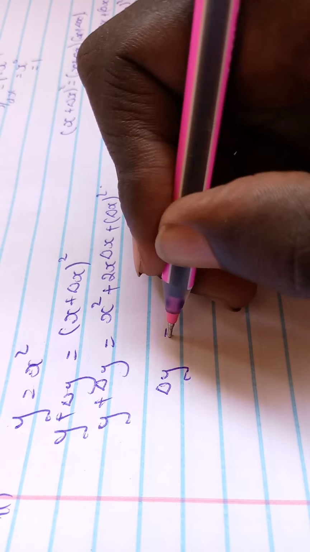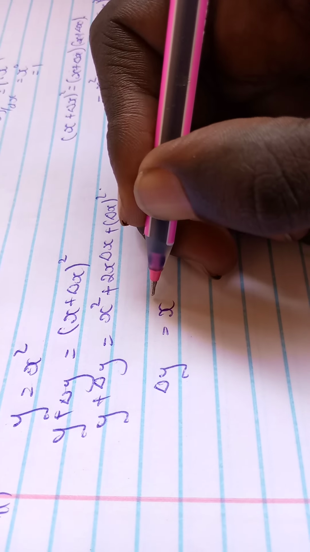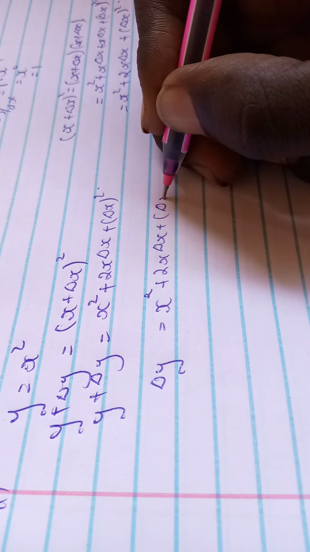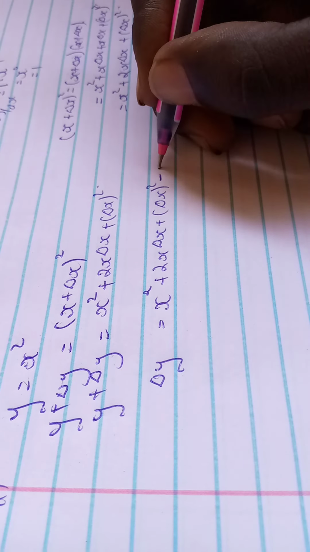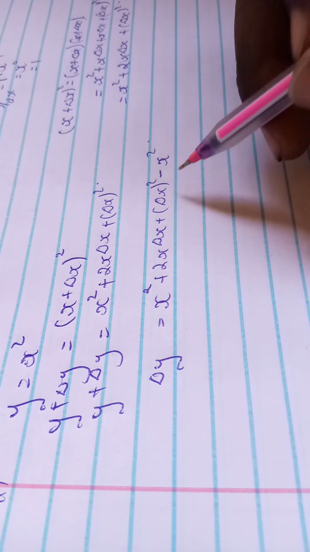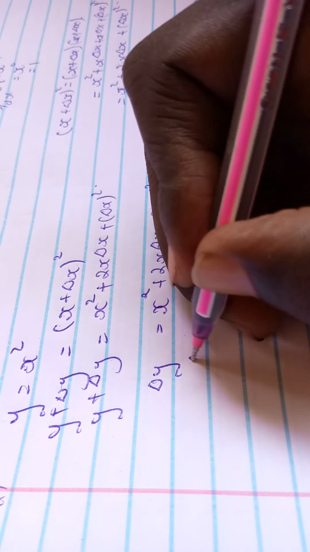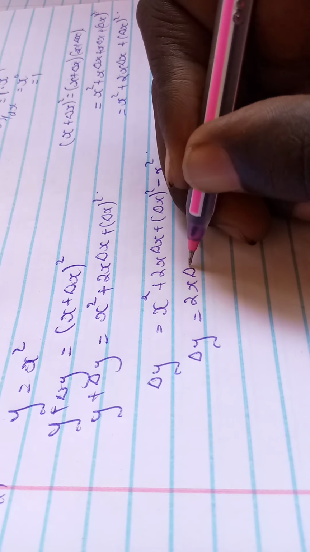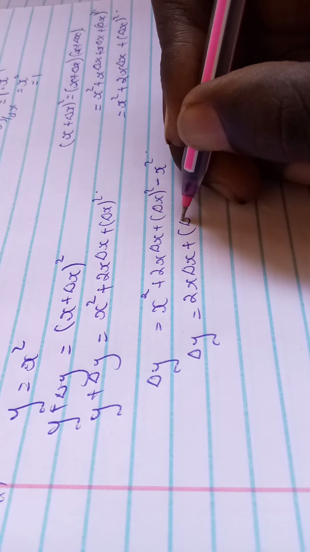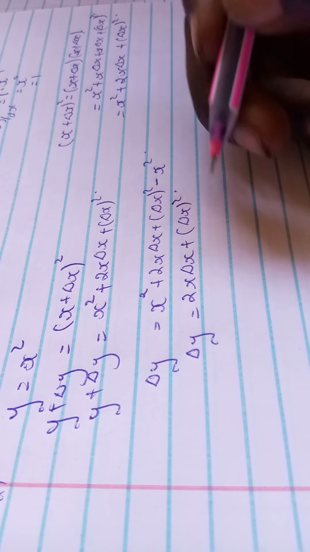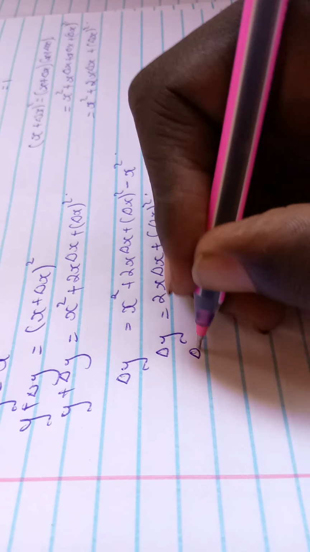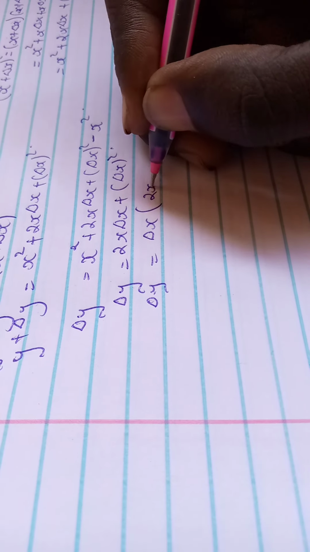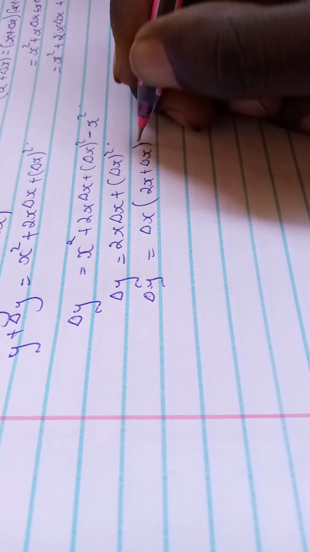Remain with change in y equals x squared plus 2x change in x plus change in x squared, minus our y, which is x squared. So when these two are subtracted, we remain with change in y. This goes with that, remain with 2x change in x plus change in x squared. At this particular point, you can see what is common. You can pull out change in x, remain with 2x plus change in x.